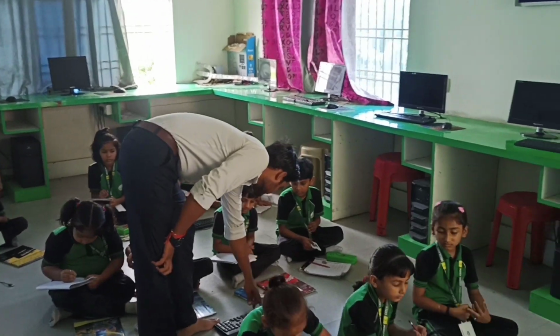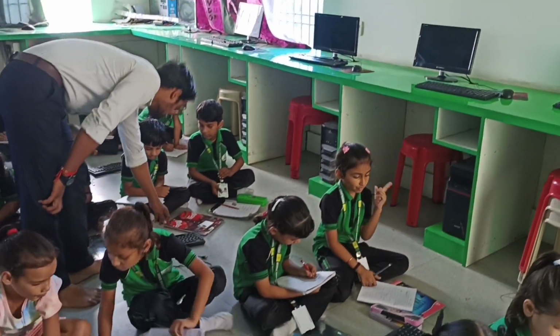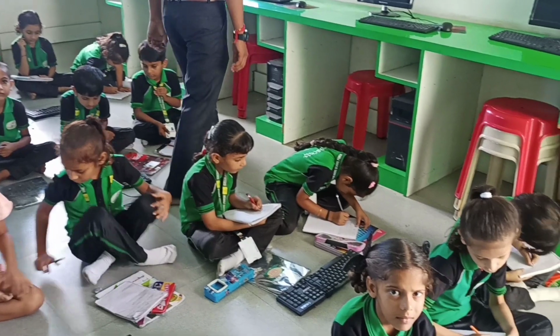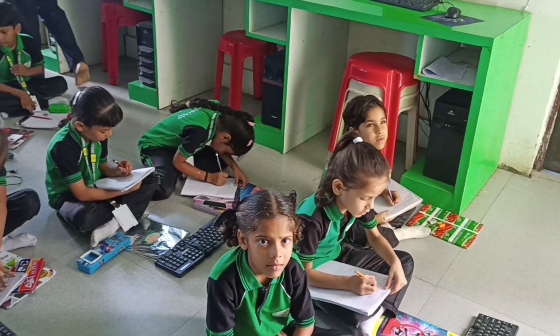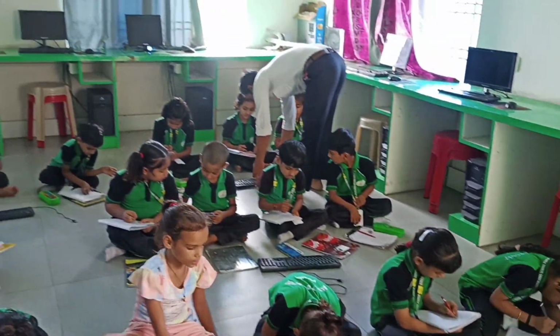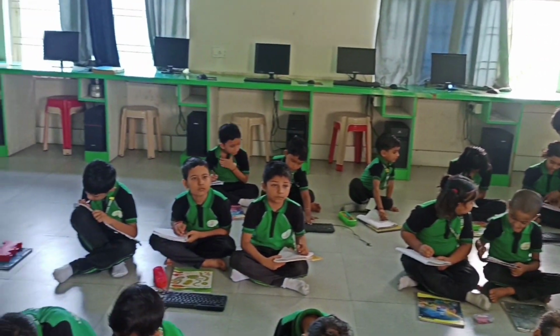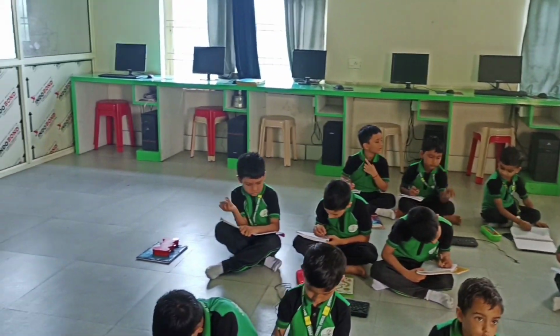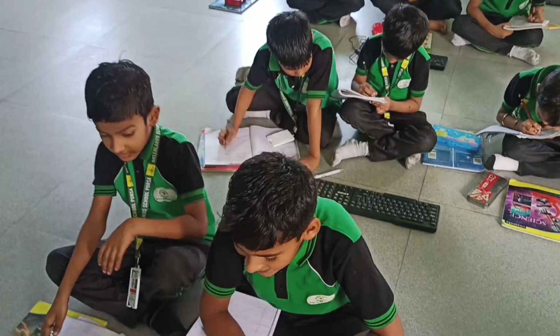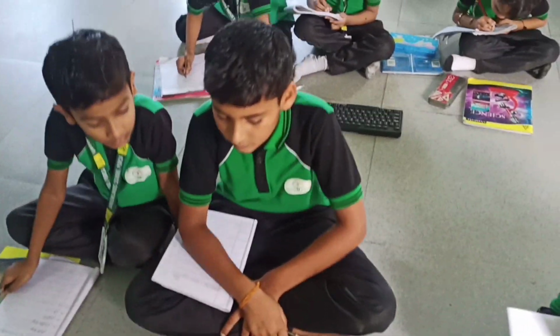Find alt key in your keyboard. Okay? You have a keyboard. Search and find alt key. Alt key. This is alt key. Okay? This is alt key. Draw in a keyboard. Oh, good. Draw. Go fast.